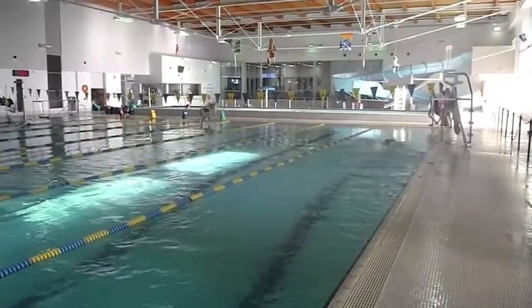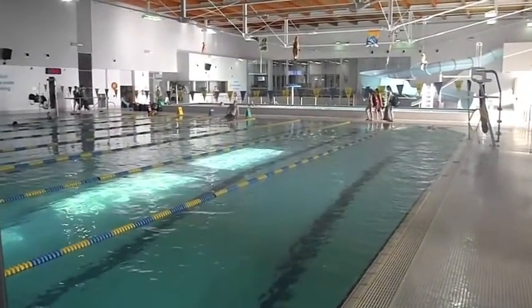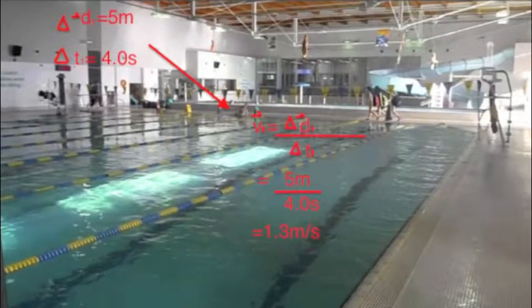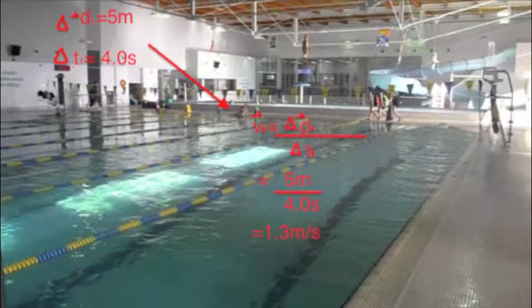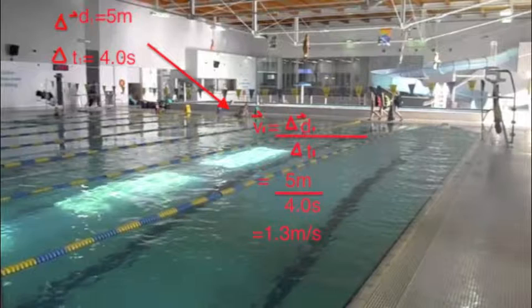To find Chloe's initial velocity, we're going to time how long it takes her to go from the flags to the wall and do her flip turn. Then we're going to divide her displacement of 5 meters that it takes to get from the wall to the flags by her time that we have found.